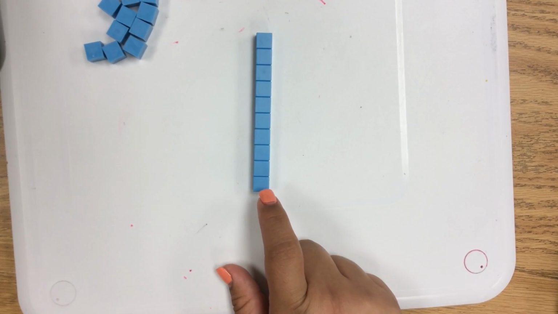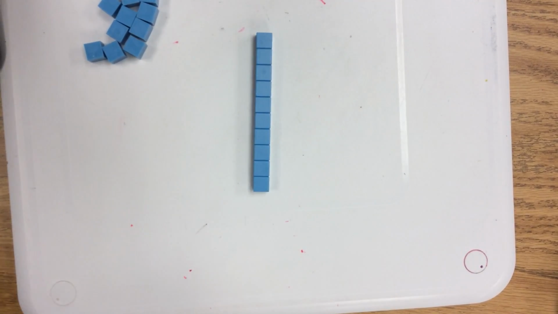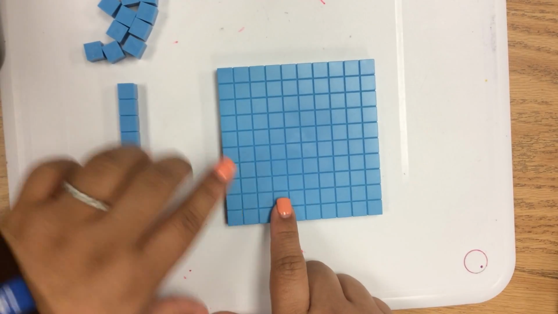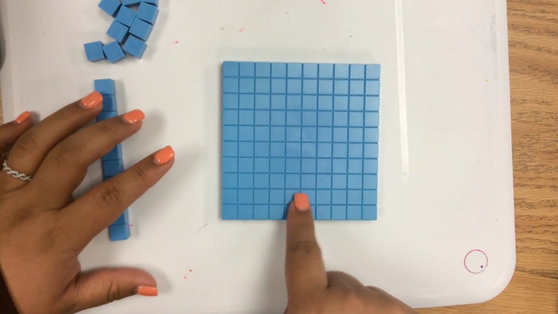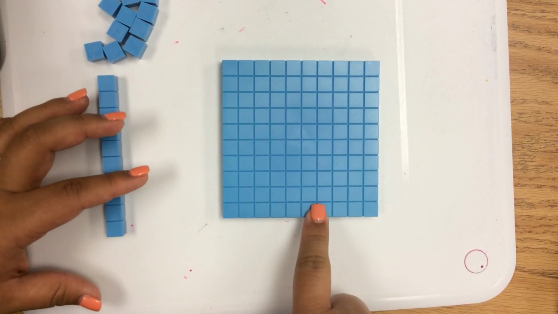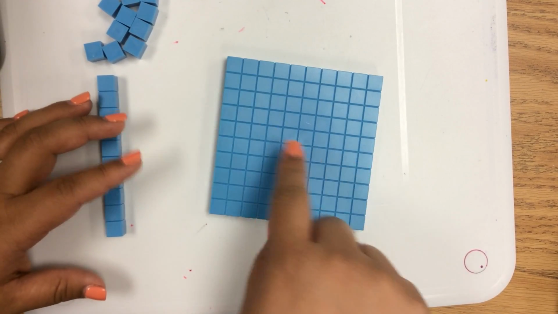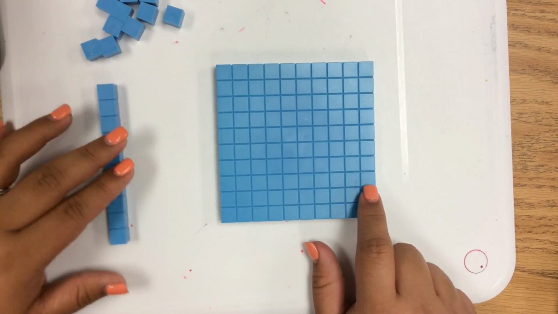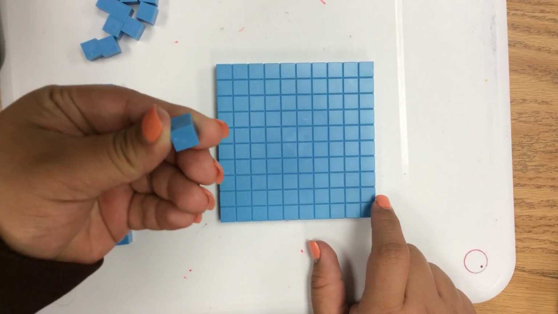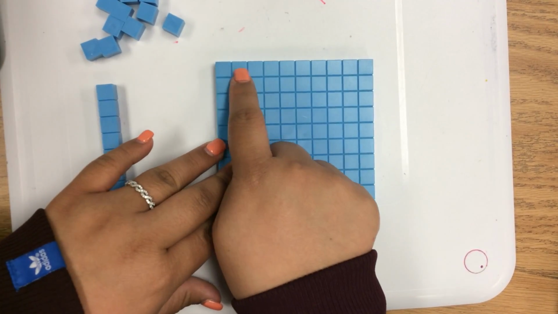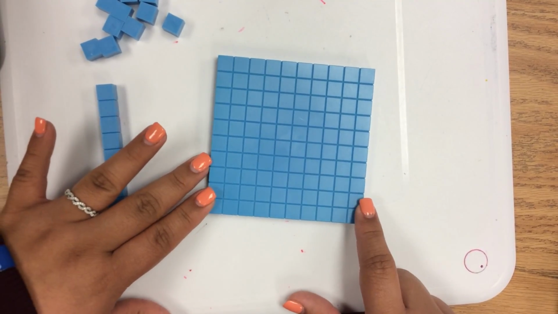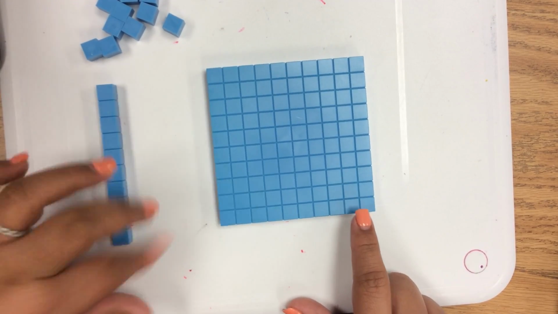Now our next block that we have is our hundreds block. Now, just like the other blocks, this one also does have two names. So it is either a 100 or a flat. Now, how many units do you think are in this 100? Well, it's in the name. Remember, each one of these represents 1. The value is 1. And they have them all right here. So there are 100 units in this block.